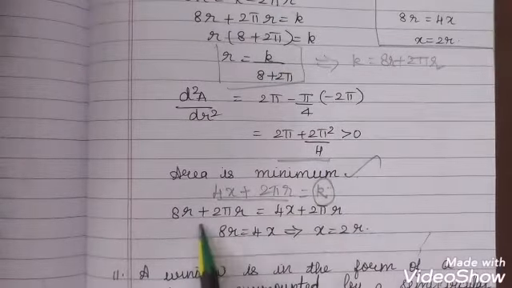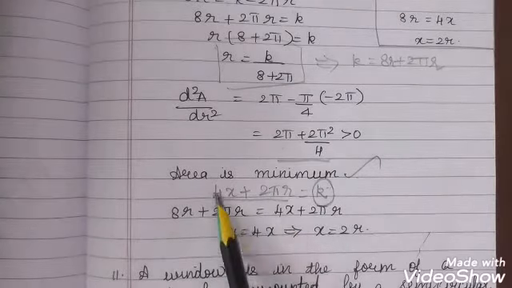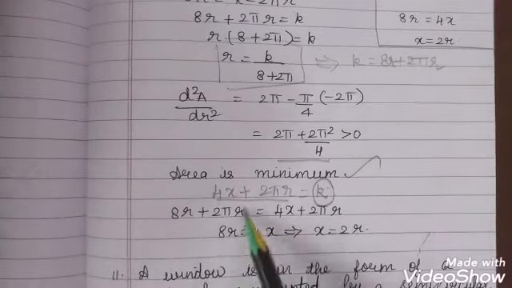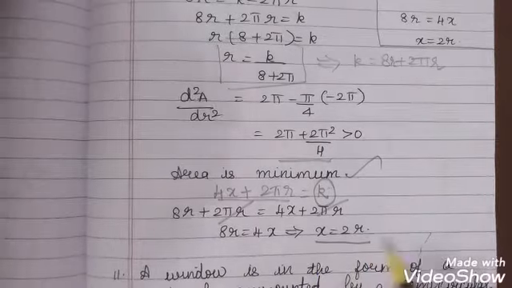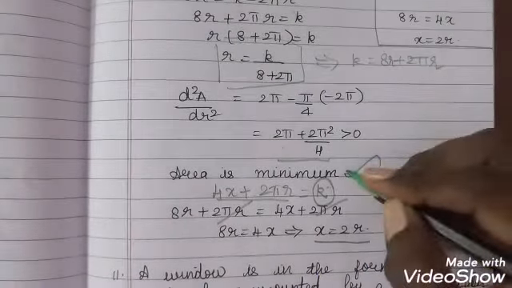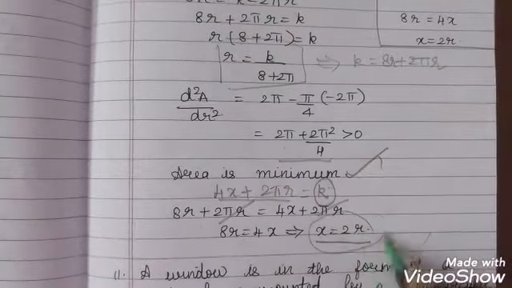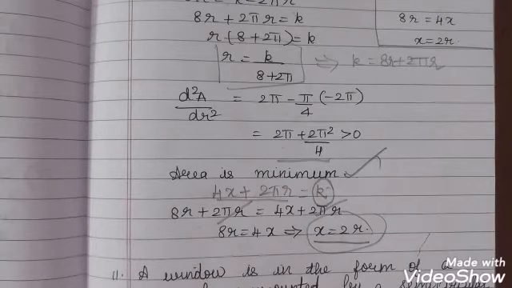That is what I have equated: 8r plus 2 pi r is equal to 4x plus 2 pi r. So here if you see, it gets cancelled, and you are left with 4x equal to 8r. So what's the value of x here? x is equal to twice the radius of the circle. So the area is minimum when the side of the square is equal to twice the radius of the circle.